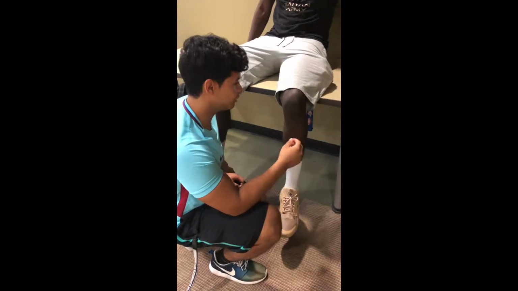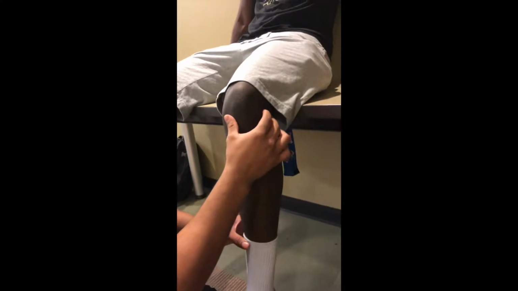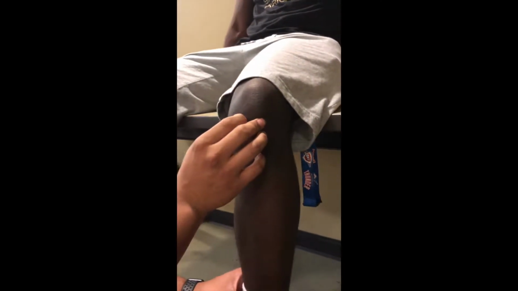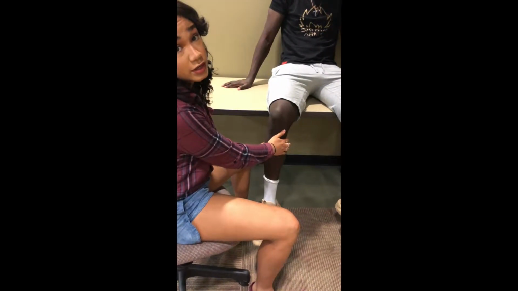For the second palpation, we're going to look at the medial and lateral epicondyles. With the knee flexed, you're going to locate the patella and navigate laterally, where you can feel a prominent bump, which is the fibular head, and right proximal to that is the lateral epicondyle. If you go down to the medial side, you'll feel a prominent bump, which is the medial epicondyle.